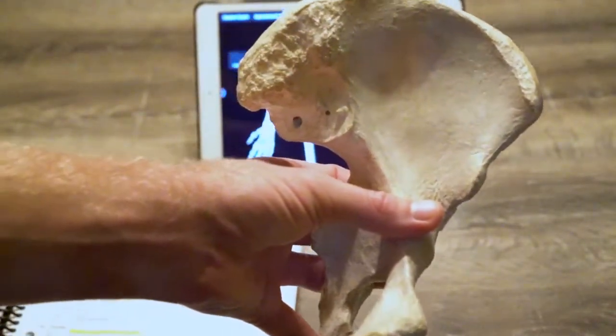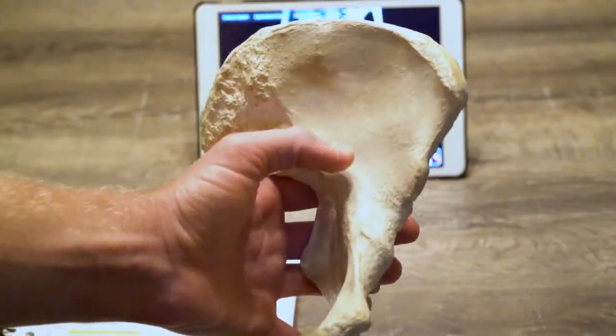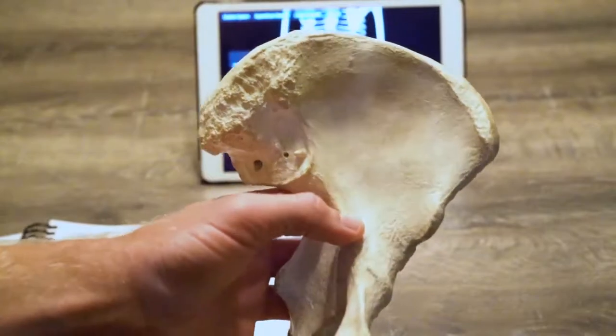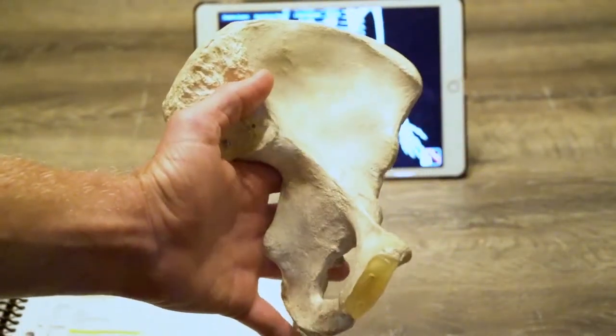start learning the structures of the os coxa. And they're all going to have one of those bones in the name. All right, so it kind of leads you to where they are. So the first thing on your list that you'll have to identify is called your iliac crest.